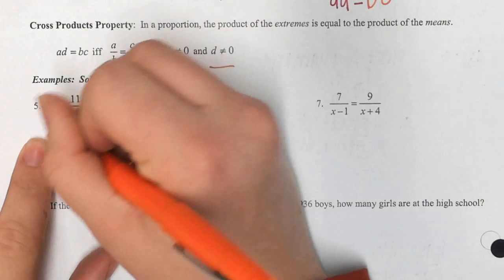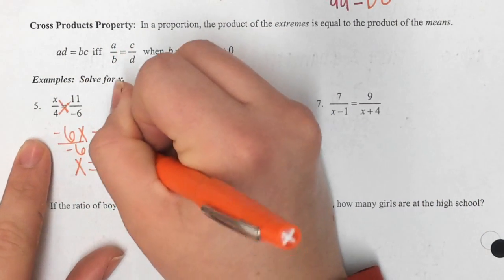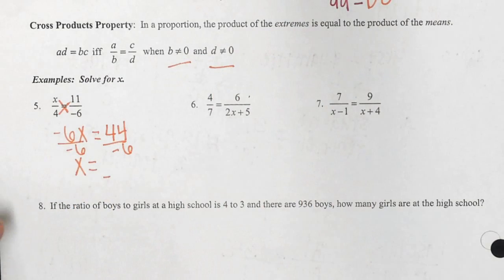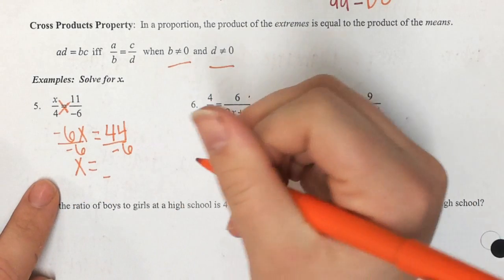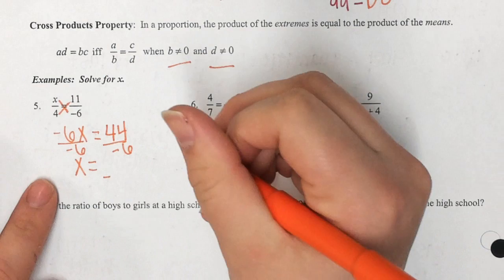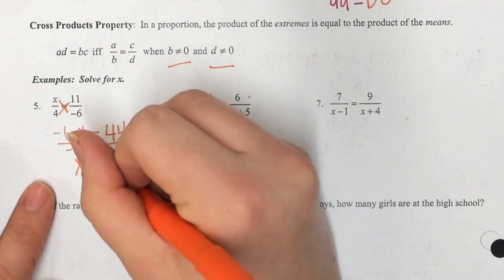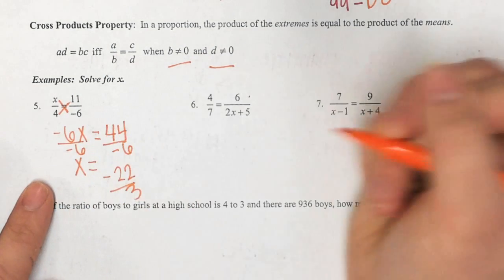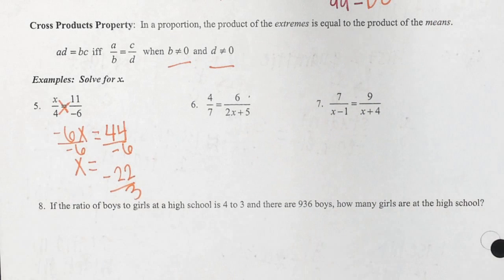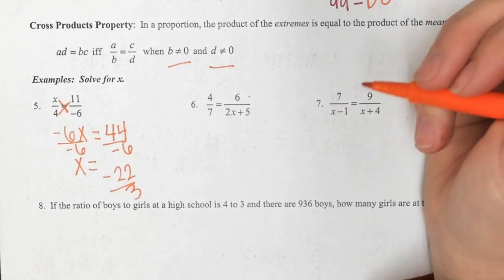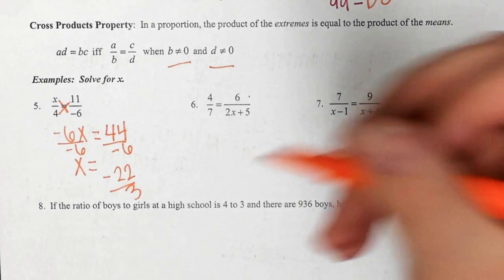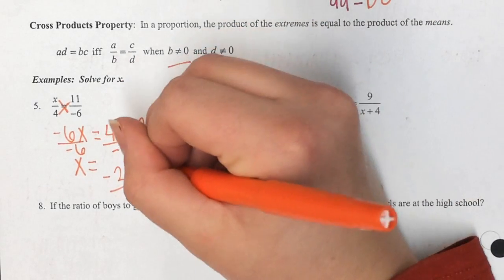So when you divide by -6, you get negative 22 over 3. I'm okay with you not leaving it as a fraction if it is a quarter or a half or 3/4. But if it's something that keeps repeating, then I need you to leave it as a fraction. I just divided both of them by 2.